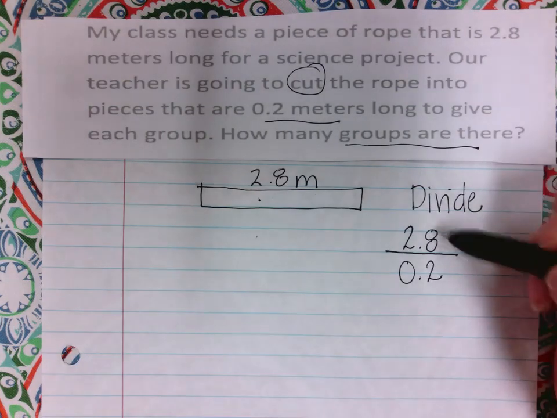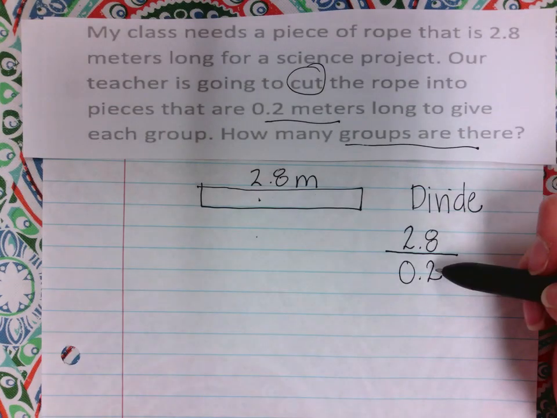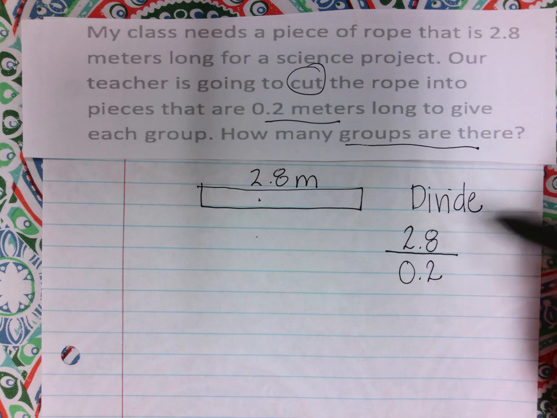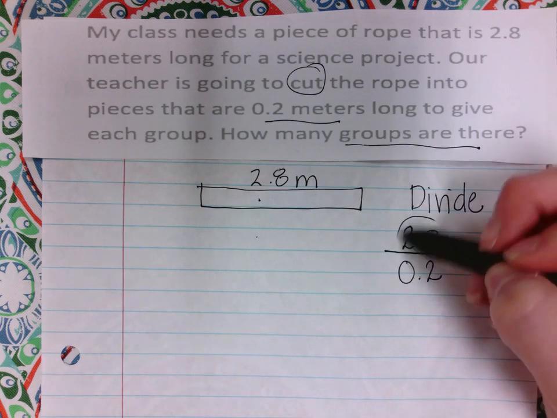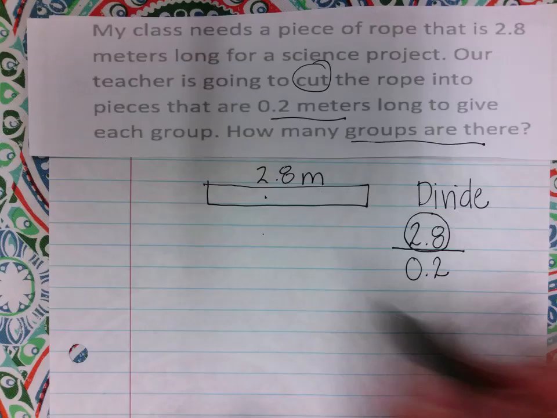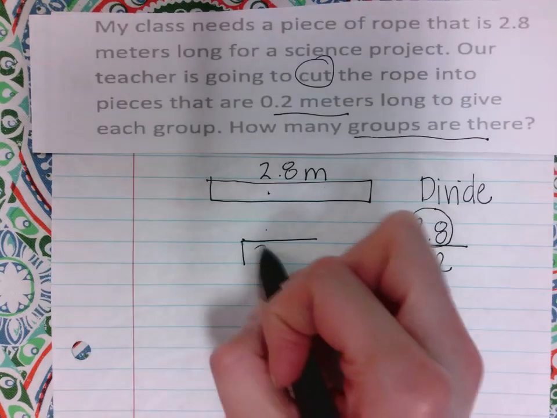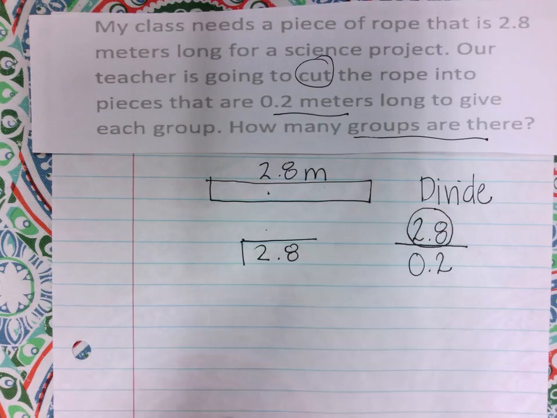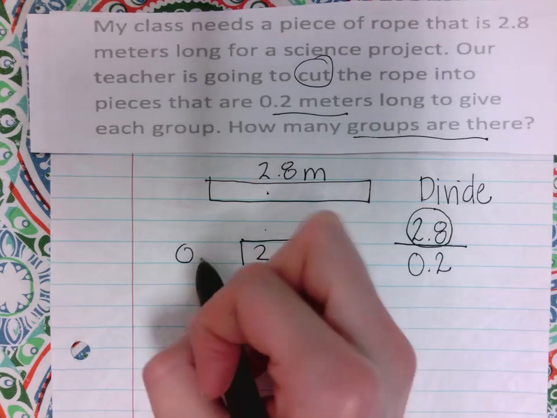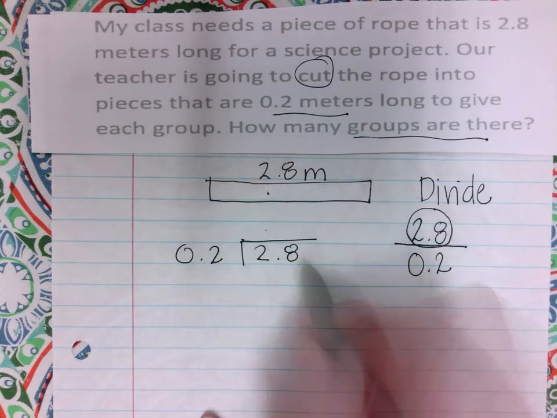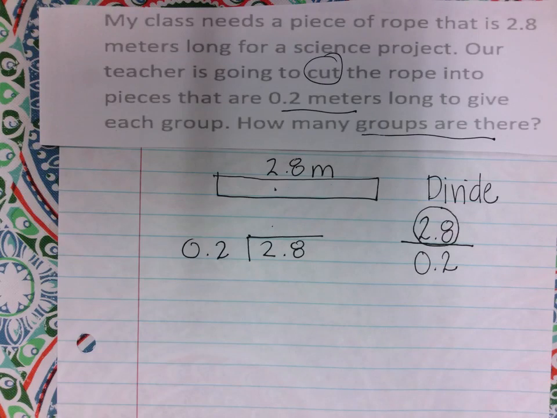Since we are dealing with decimals, we can divide this in our regular standard division. Whatever goes on top, your numerator, is what goes inside as your dividend. So 2 8/10 goes inside, and 2/10 is our divisor.